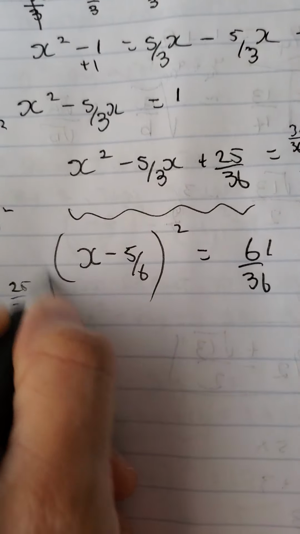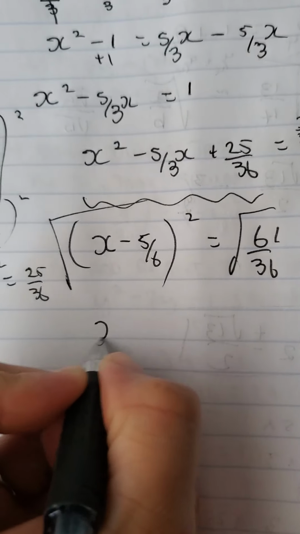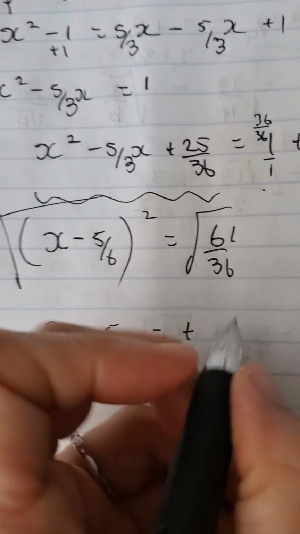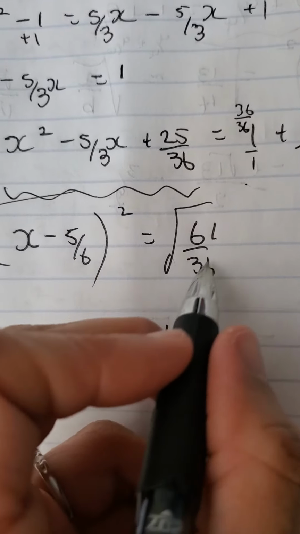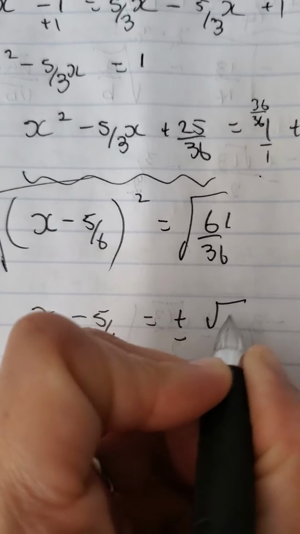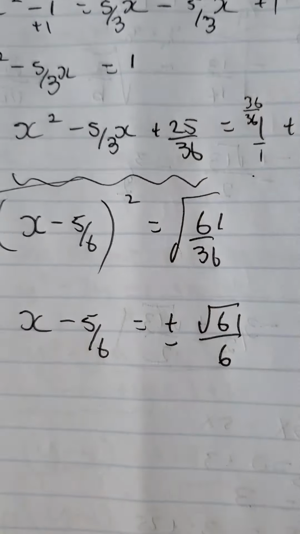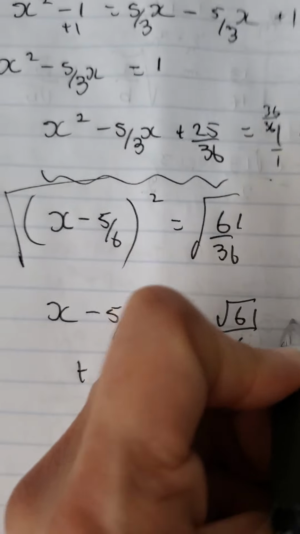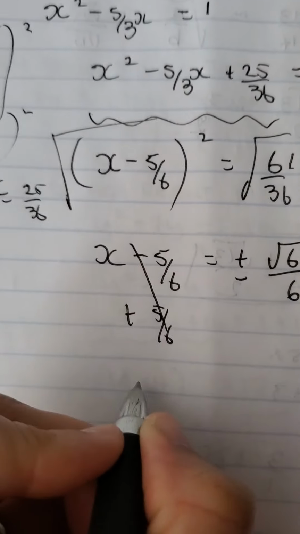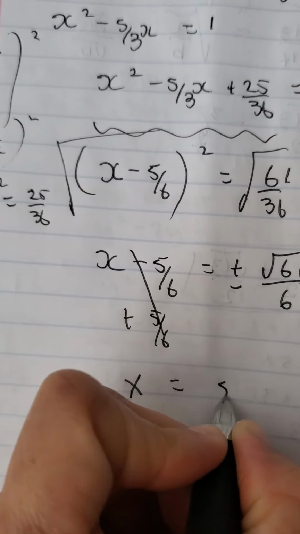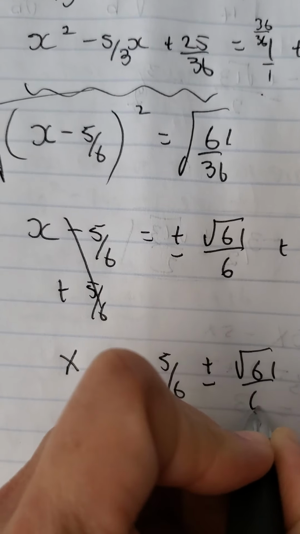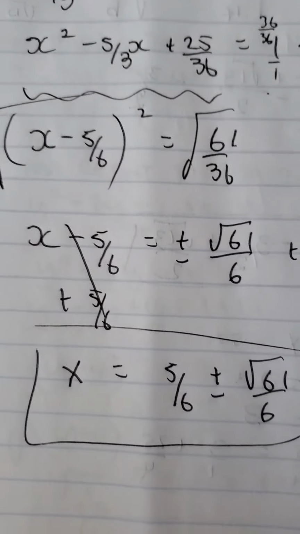And now I'm going to find the square root of both sides to solve for my x. Plus and minus, and I demonstrated here that we can find the square root of 36 separately, and that will be 6, right? And then I'll add 5/6 to both sides. So x is equal to 5/6 plus or minus root 61 over 6. I promise you this is the solution.